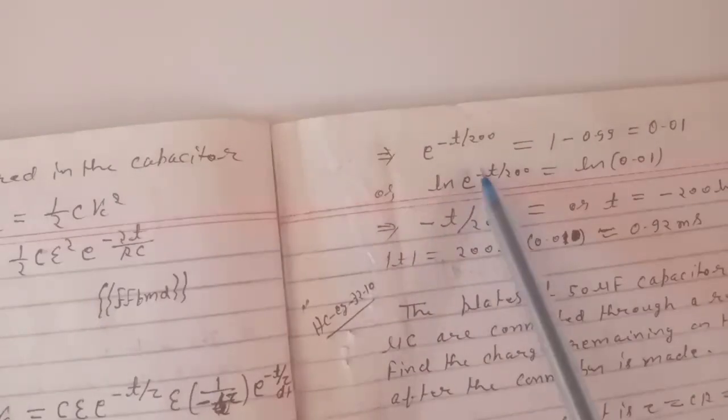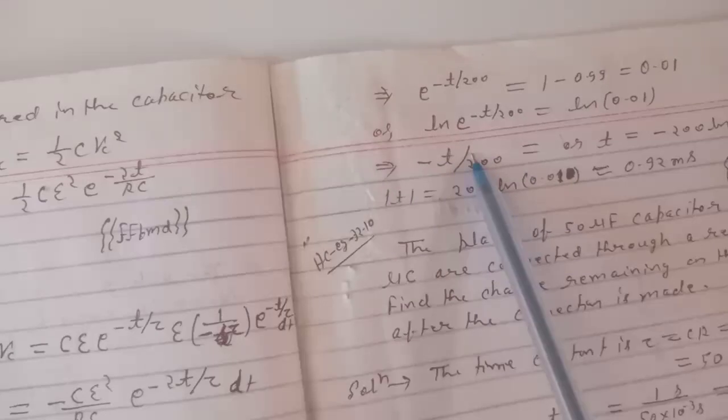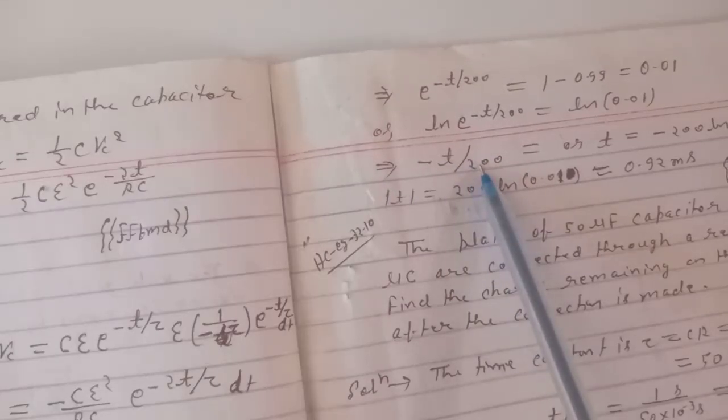Taking log, minus t by 200 equals log 0.01.